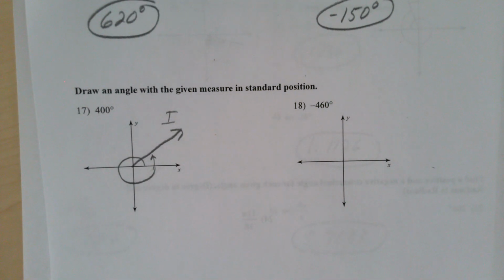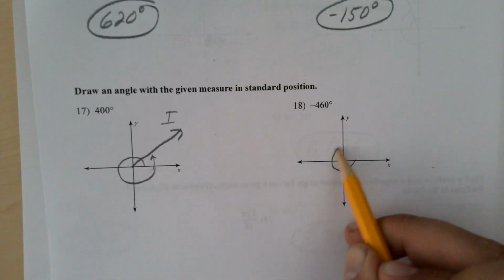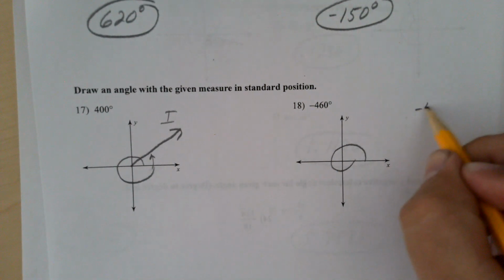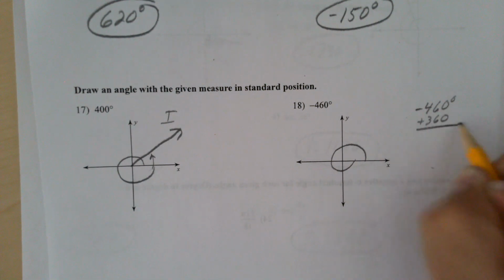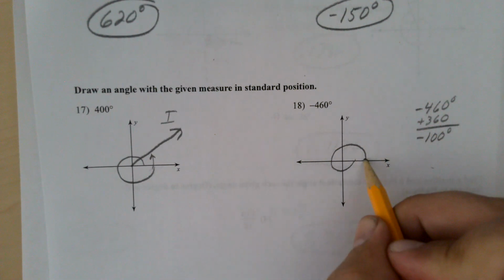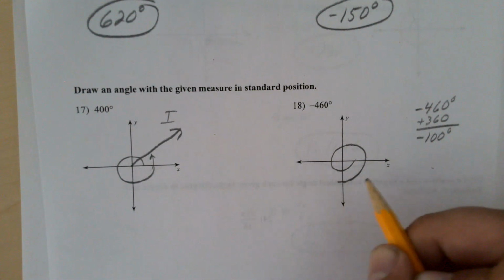Okay. So now for the negative direction, we go clockwise. So we're going to have to do a full 360. And once we do a full 360, so you can see it this way. So there's my starting point. If I do a full 360, we are going to be left with negative 100. So we're going to have to do a 90 degree, so a quarter turn, and then about 10% more.